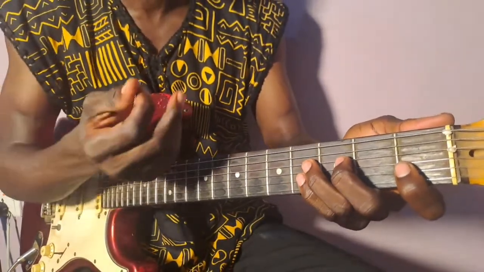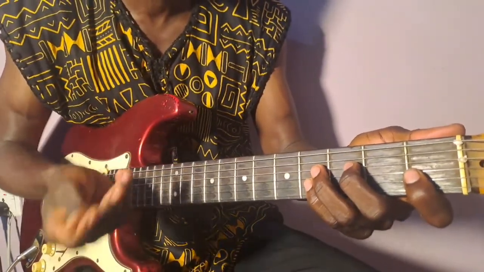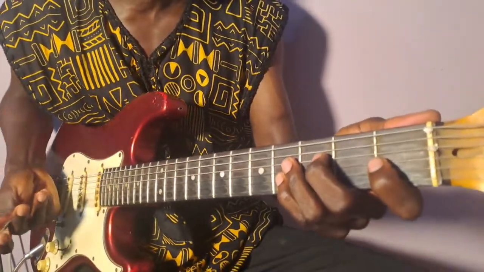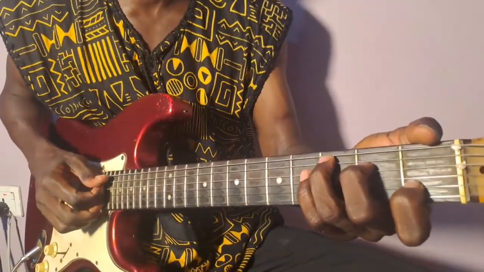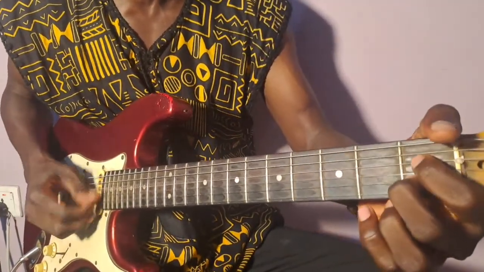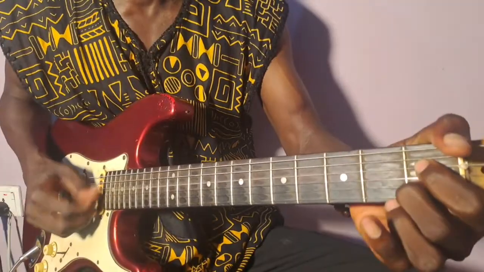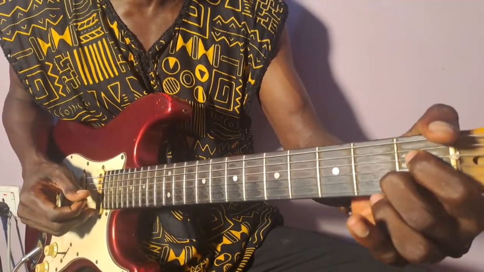Solo playing, you can use even 2 notes, 3 notes, 4 notes to play a solo. That's the interesting thing about solo playing. So you can create do, or do minor. There's a minor chord, C minor.